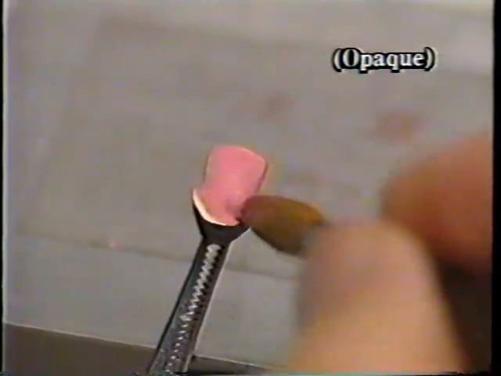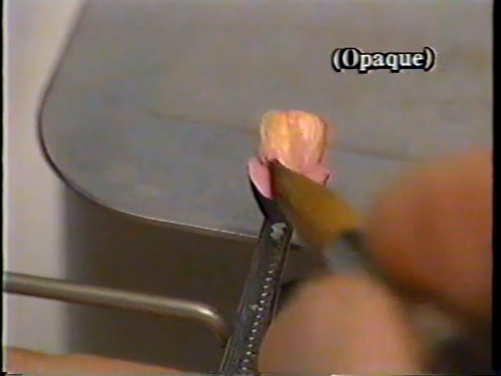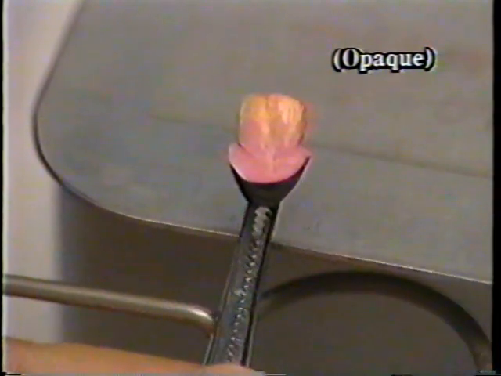We then use it to form the maxillary central incisors, coating all surfaces with a thin, uniform layer, ideally one which is about 0.2 millimeters thick.